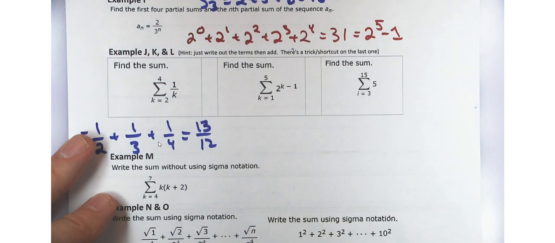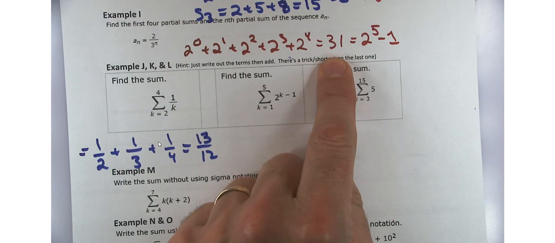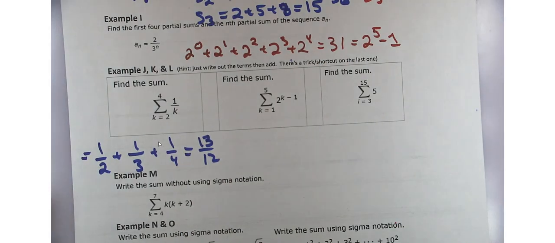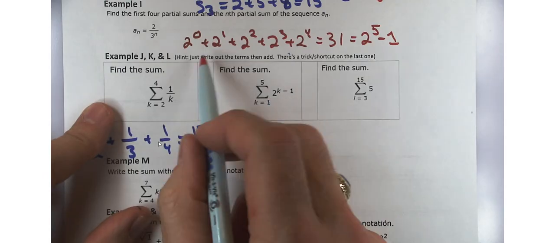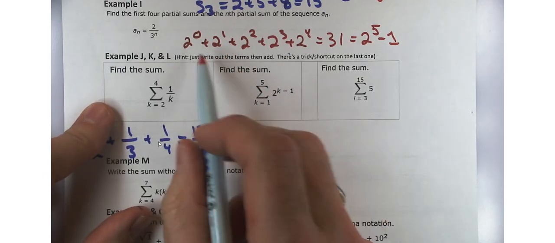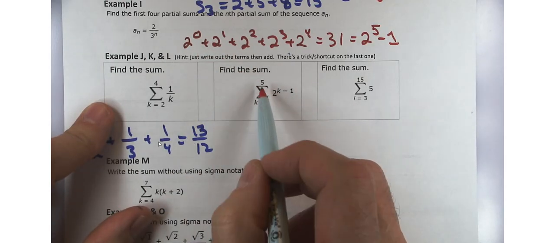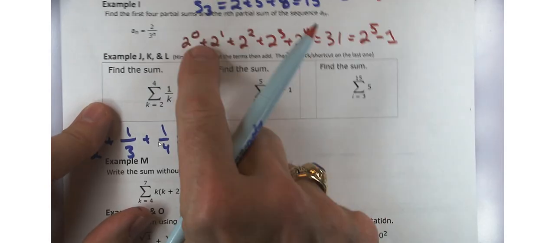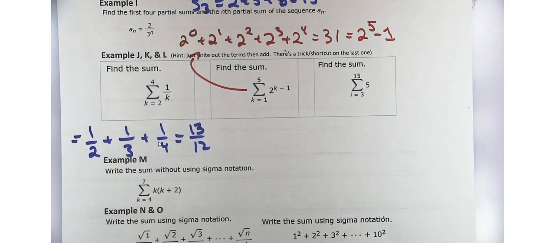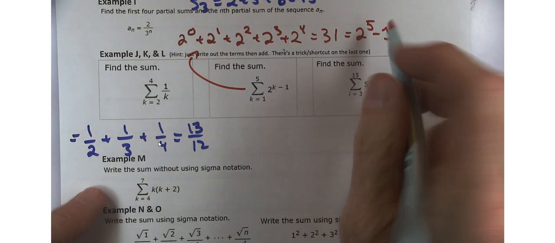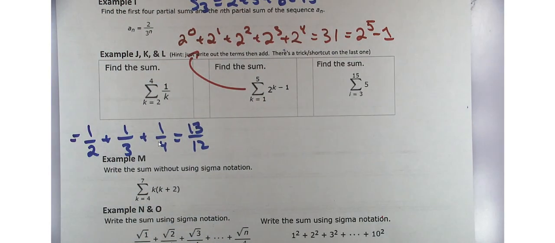Ooh, that's a Mersenne prime. I'll talk to you about Marin Mersenne sometime. But the big goal here is just to put in the appropriate values, starting at k equal 1 up to k equal 5, add them all up, and that's your sum. Great. This is a little bonus. We don't need to know that. You're not expected to know that off the top of your head for anything.